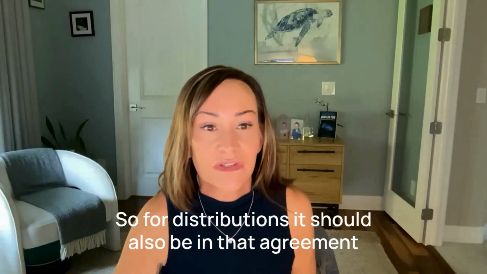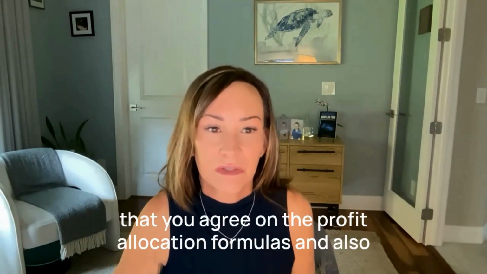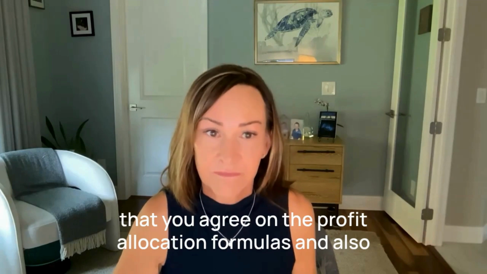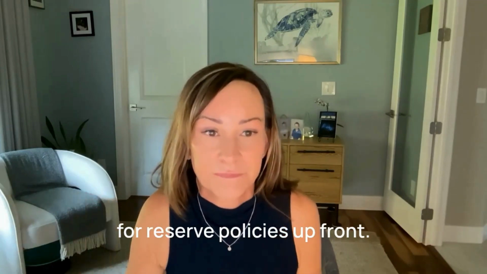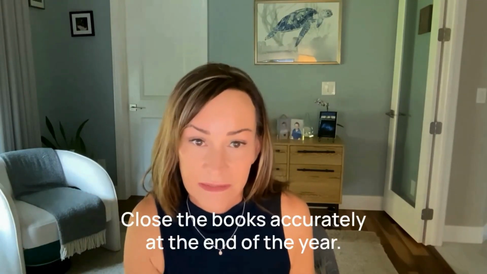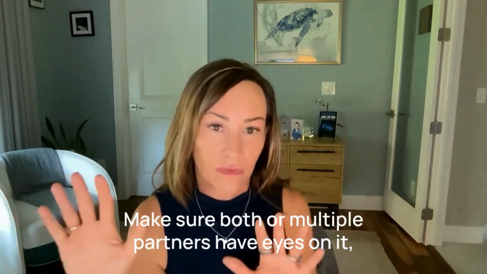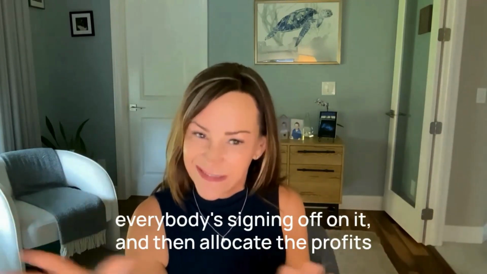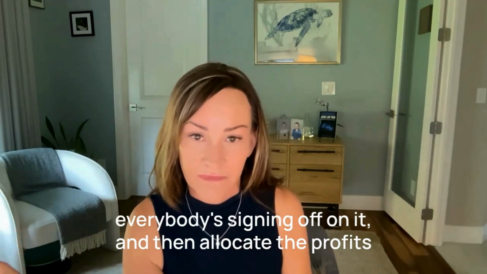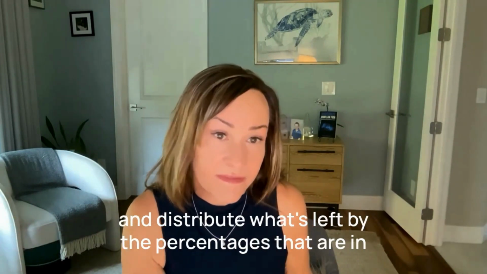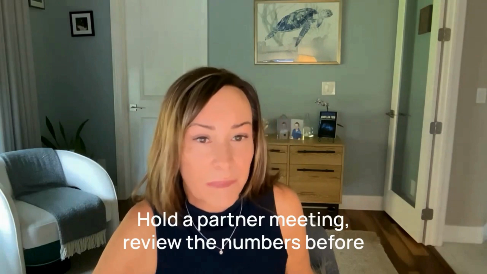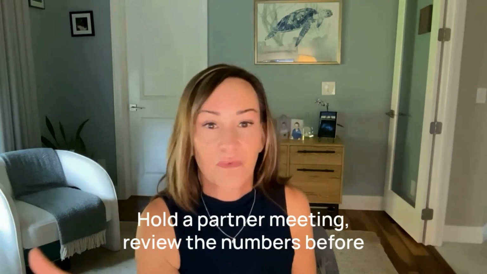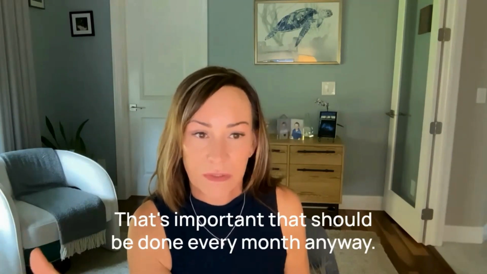For distributions, it should also be in that agreement that you agree on the profit allocation formulas and reserve policies up front. Close the books accurately at the end of the year. Make sure both or multiple partners have eyes on it, and everybody's signing off on it. Then allocate the profits and distribute what's left by the percentages that are in the partnership agreement. Hold a partner meeting and review the numbers before any money actually moves. That's important.